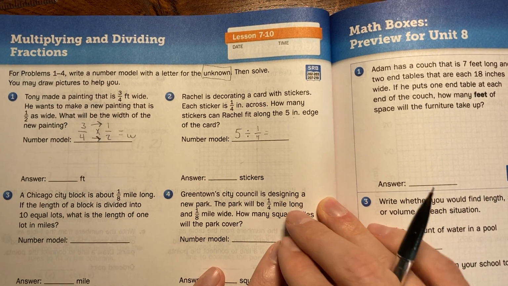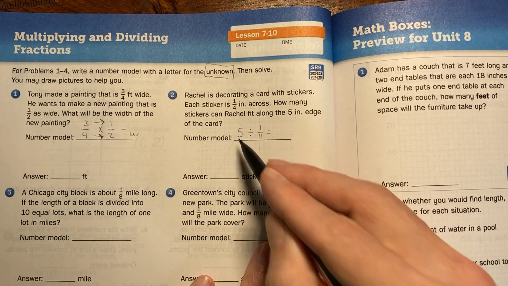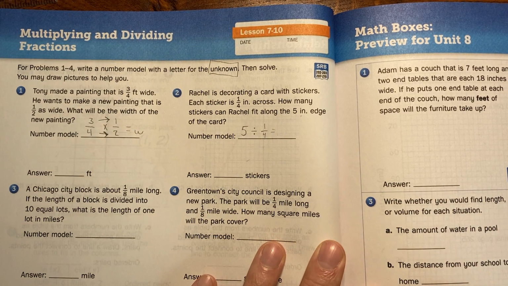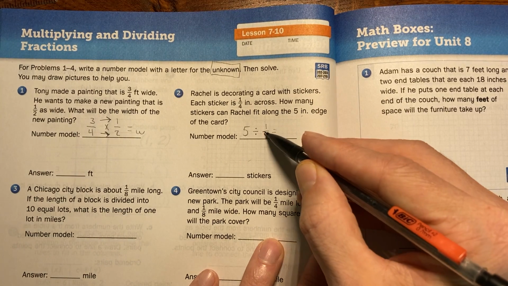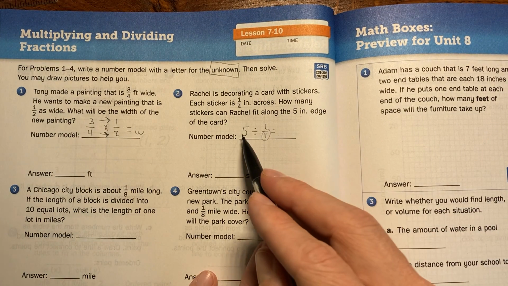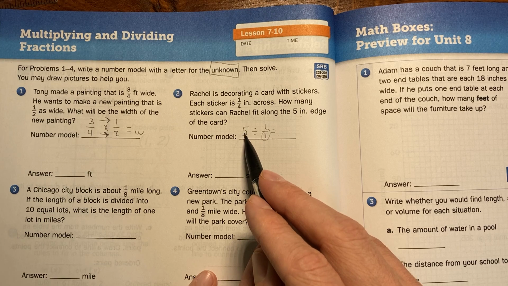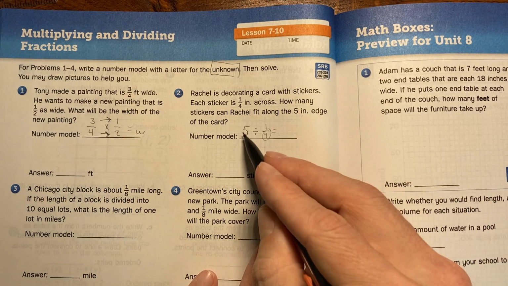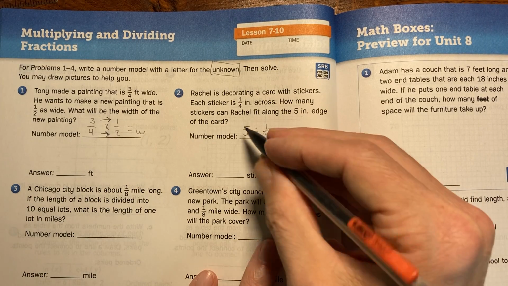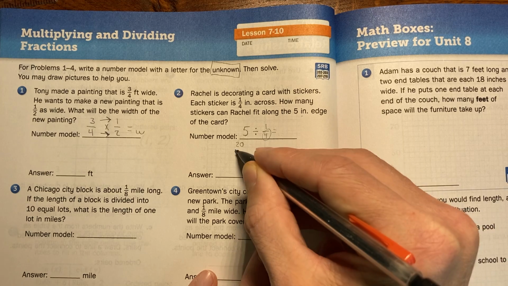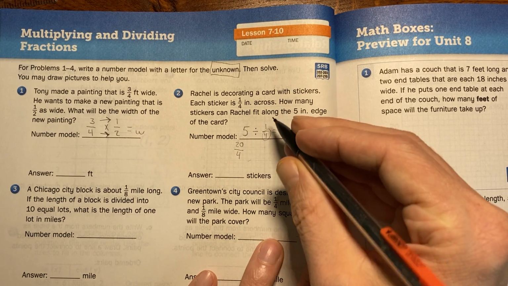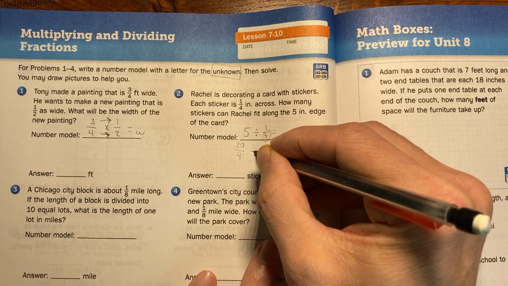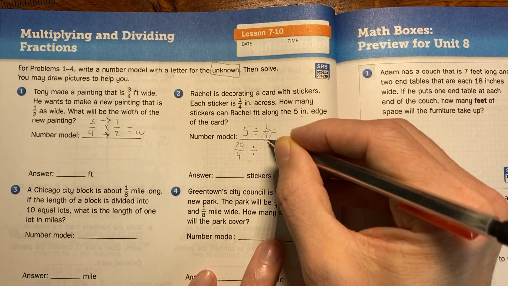We're dealing with 5 divided by 1/4, so let's turn the 5 into a fraction. 5 is basically 5 wholes, in this case 5 whole inches. And since we're dealing with 1/4 of an inch, to find out how many fourths that would be, we take 5 whole groups of 4. That would equal 5 times 4 equals 20 fourths. So now instead of 5 divided by 1/4, we have 20/4 divided by 1/4.